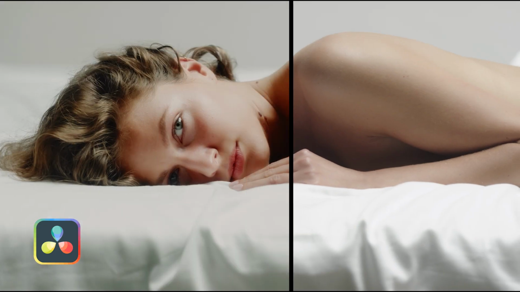Have you ever watched a film and marveled at the absolutely perfect, creamy, cinematic skin? How is it that they're able to get such richness? Was it the camera, the film stock, or the big budget colorist?